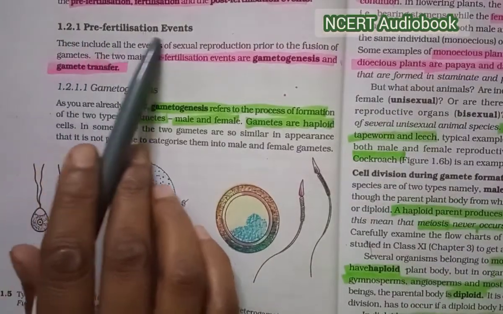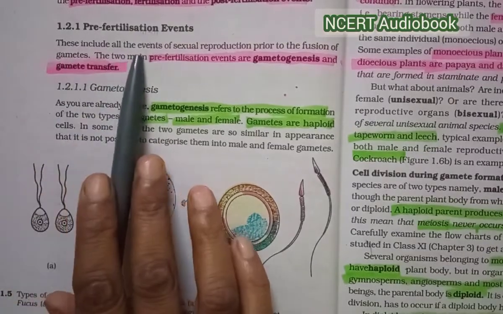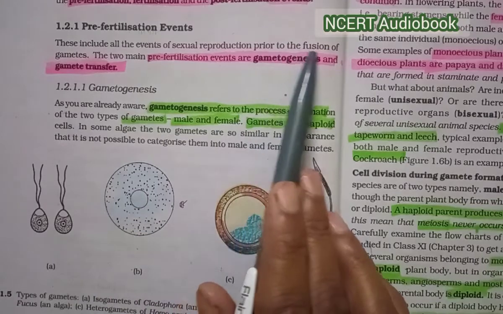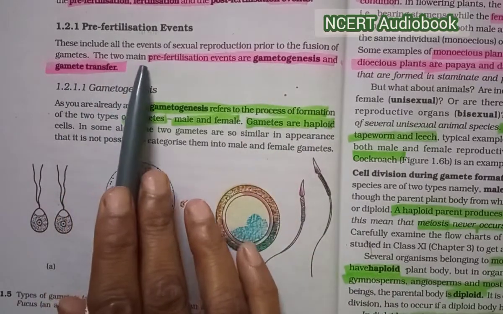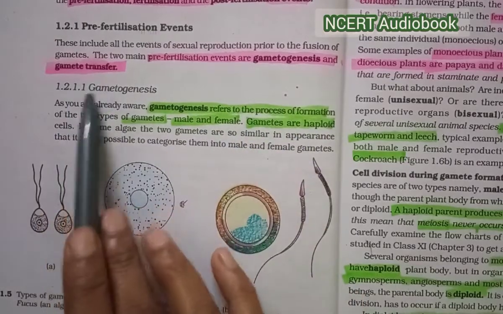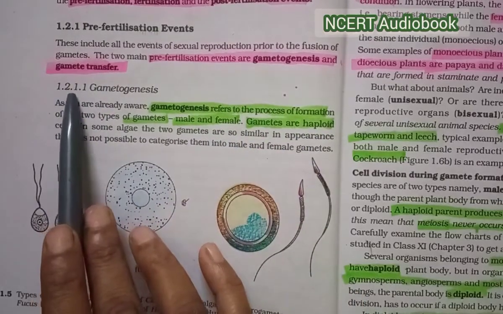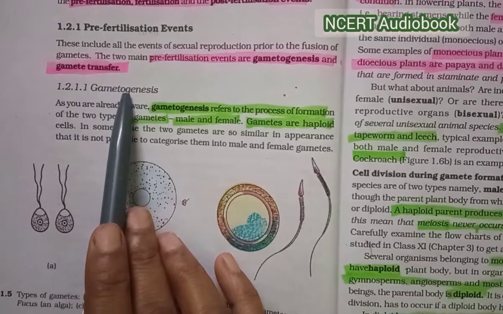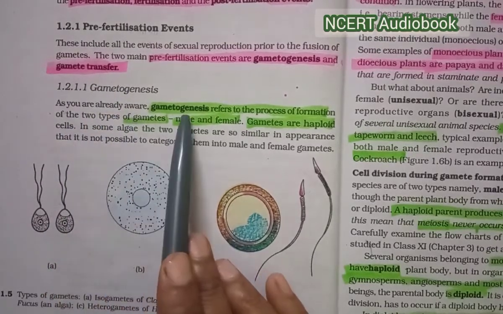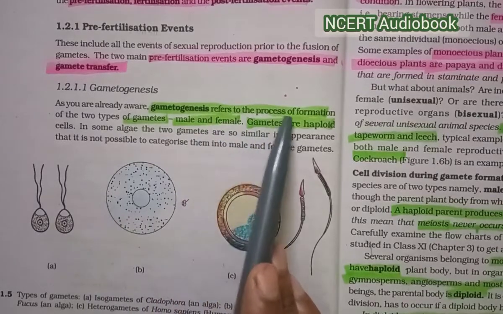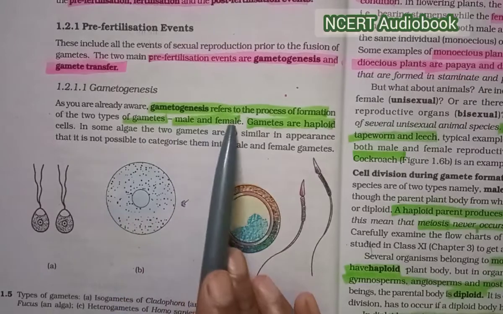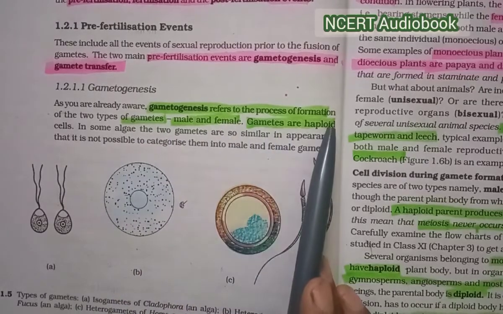1.2.1 Pre-fertilization events. These include all the events of sexual reproduction prior to the fusion of the gametes. The two main pre-fertilization events are gametogenesis and gamete transfer. Gametogenesis. As you are already aware, gametogenesis refers to the process of formation of the two types of gametes, male and female. Gametes are haploid cells.